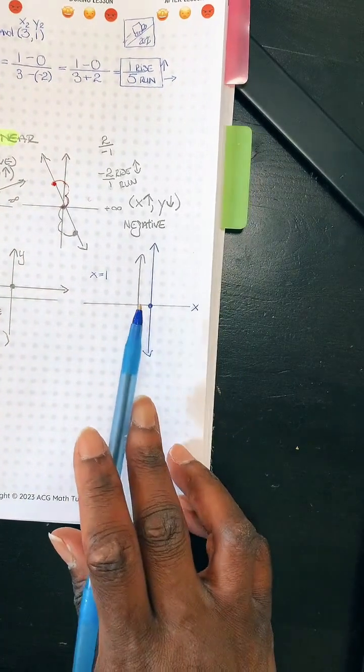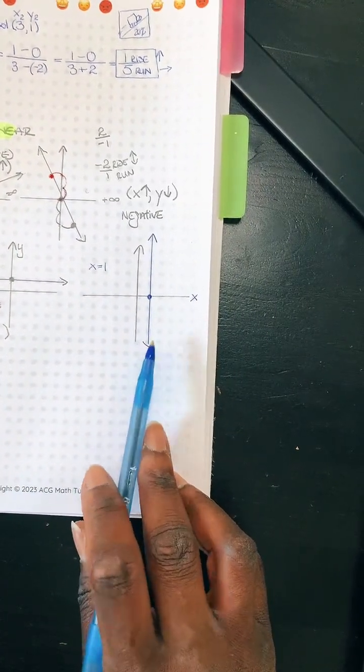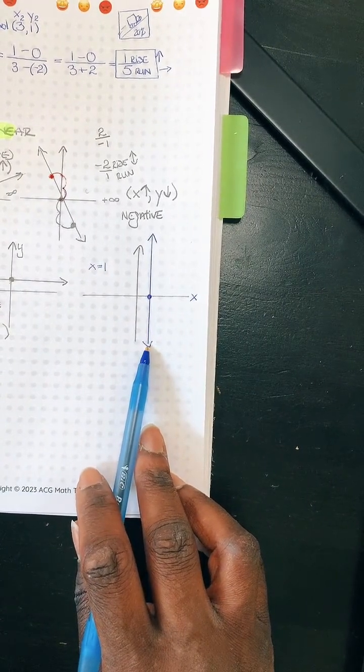Now, is this a function? Is this one a function?